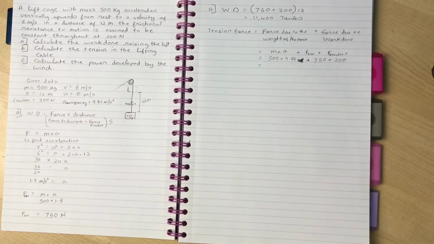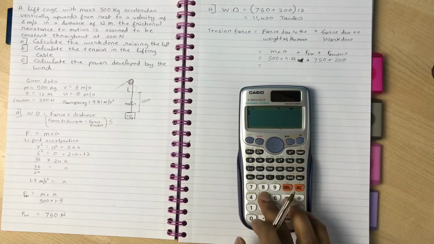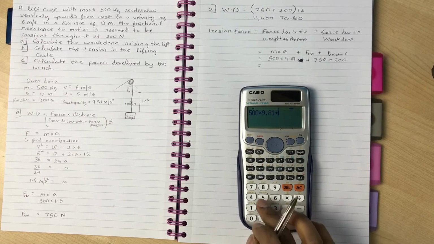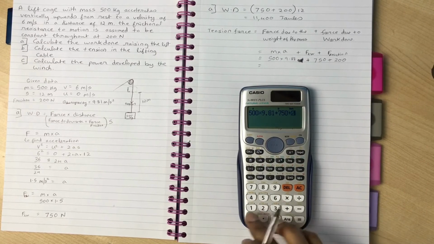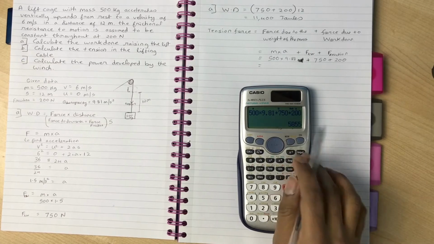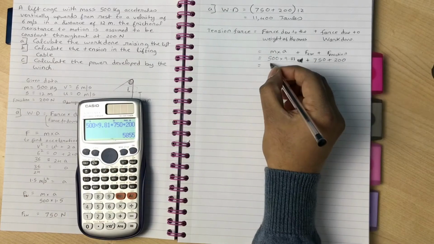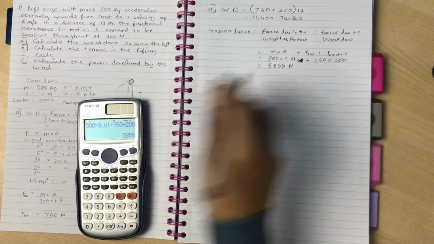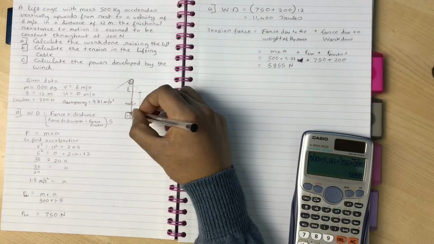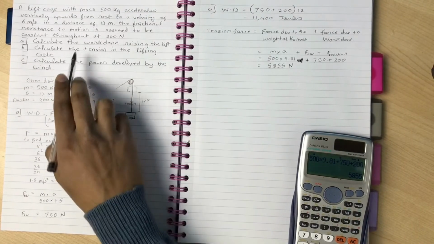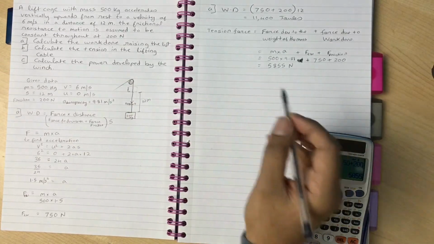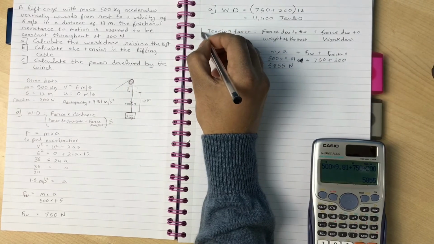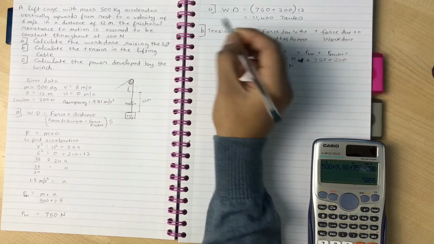So this is going to be equal to, getting my calculator, 500 times 9.81 plus 750 plus 200, 5,855. So 5,855 Newton. So this cable here, when lifting this object, will experience a total tension force of 5,855 Newton. Now this here is my B part, tension force.